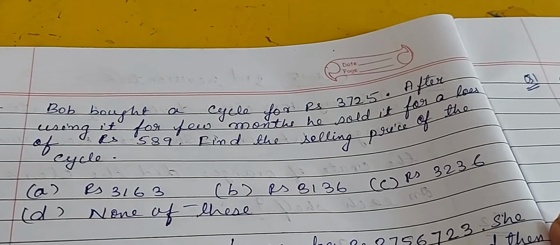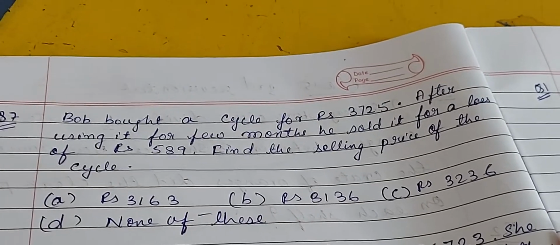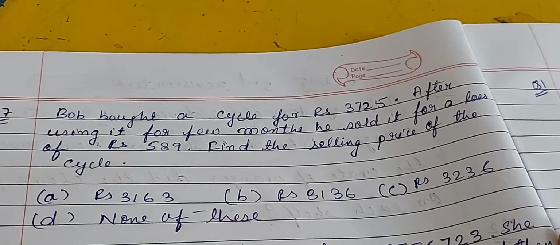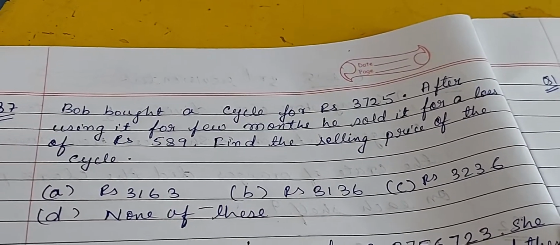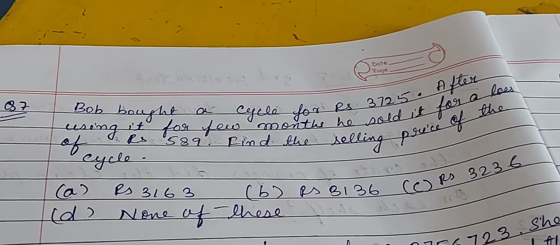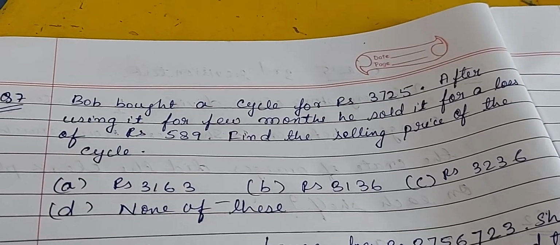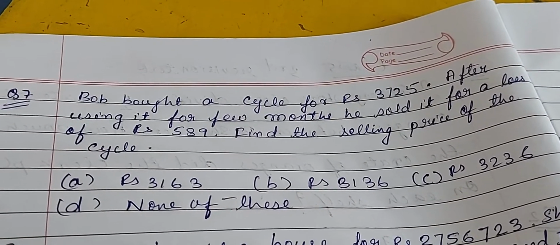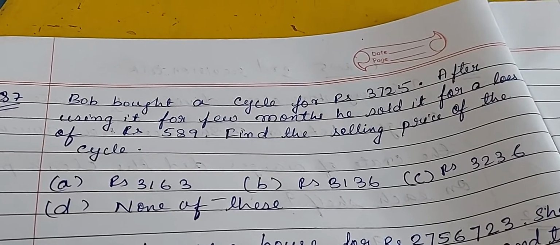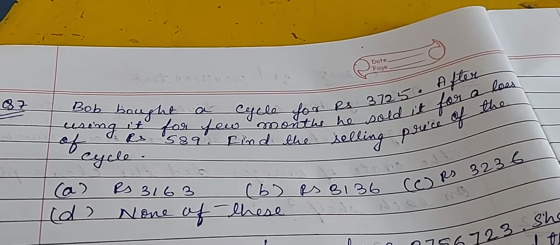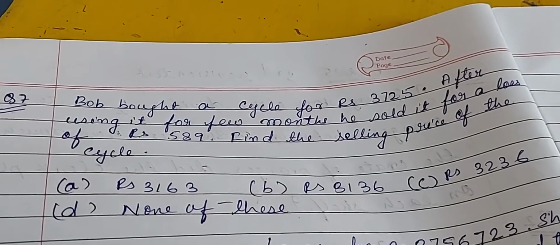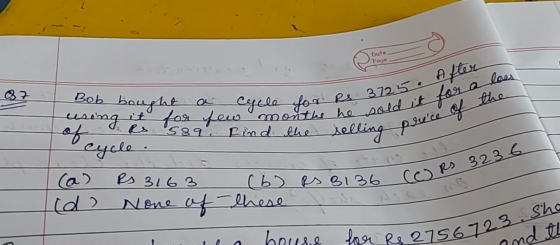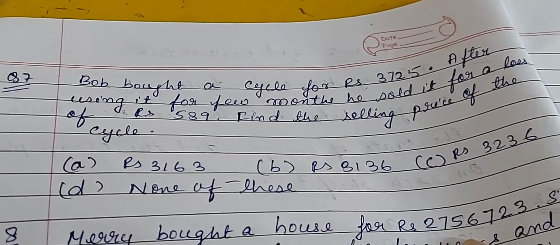We know that the cost price is rupees 3,725 and the loss is rupees 589. Whenever there is a loss, we know that the cost price is always greater than the selling price. So to take out the selling price of the cycle, we have to deduct the loss from the cost price. This will give you the solution to this particular question.